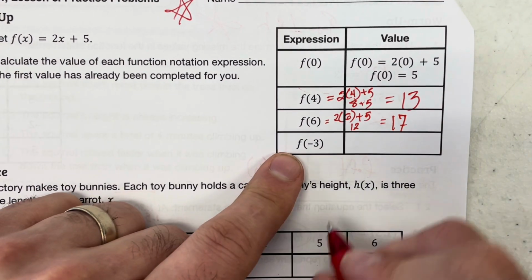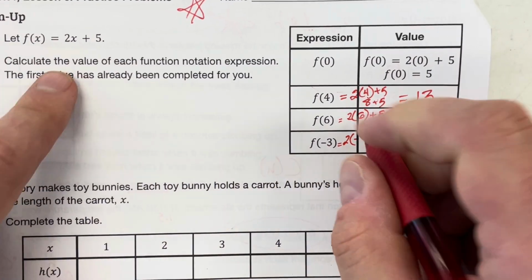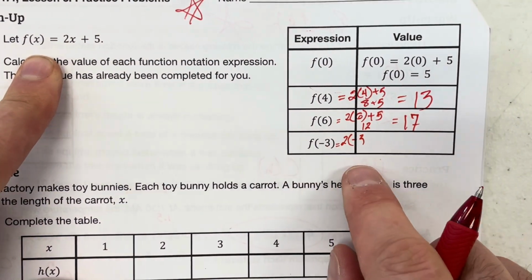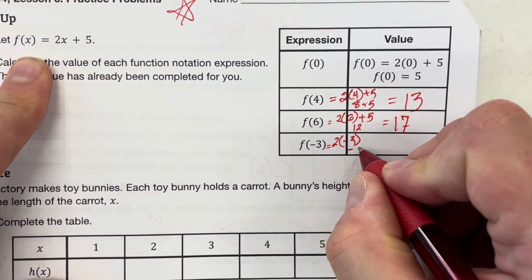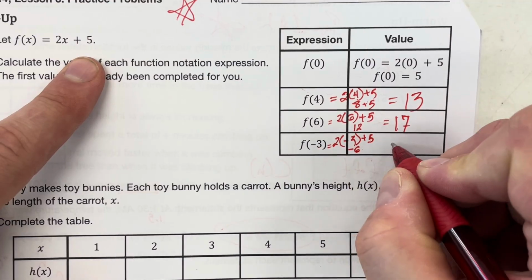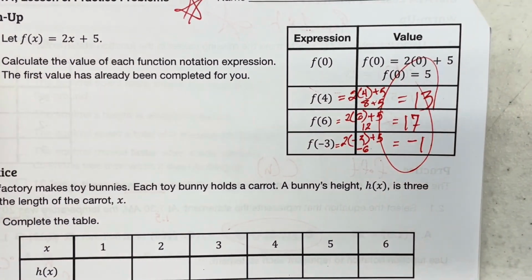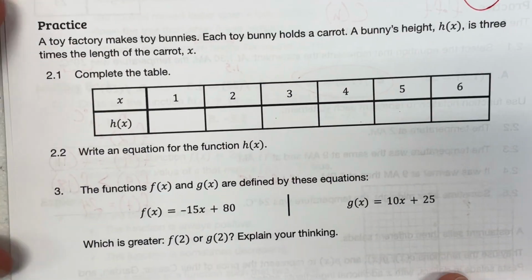And the last one, -3, we're going to do 2 times the input value of -3. All we're doing is just following this rule. And so that would be a -6, but we've also got to add 5 to that. So -6 and 5 makes a -1. Those are our 3 answers, the values of the function given those inputs.